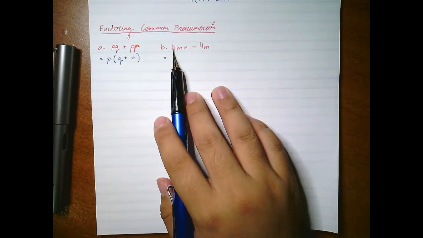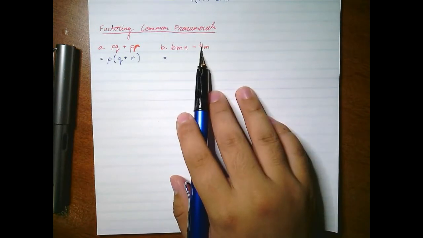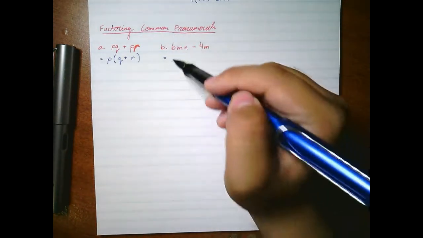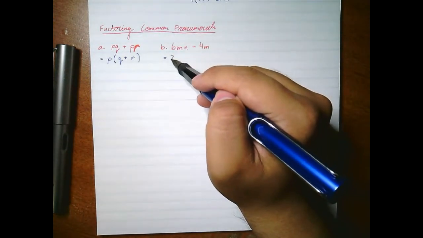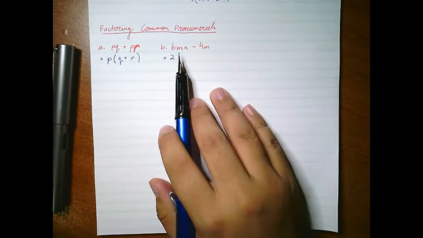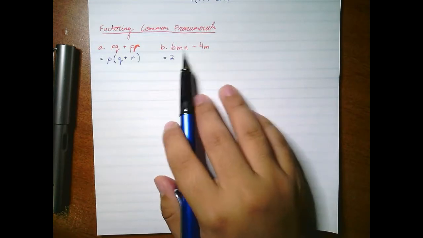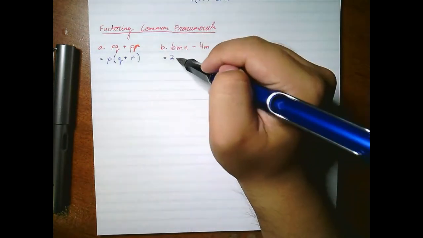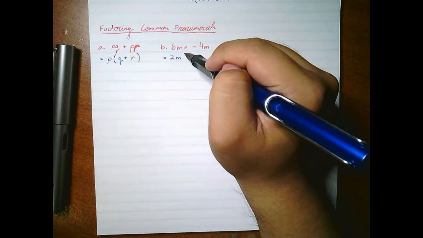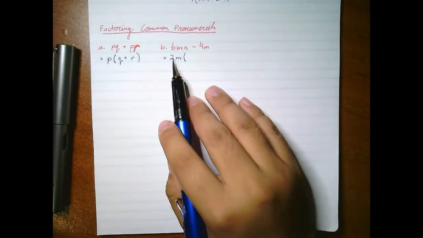Is there a common factor between 6 and 4? Yes, there is, 2. Is there a common factor between the letters? Is there an M and an M? Yes, look, there is. So 2m on the outside.